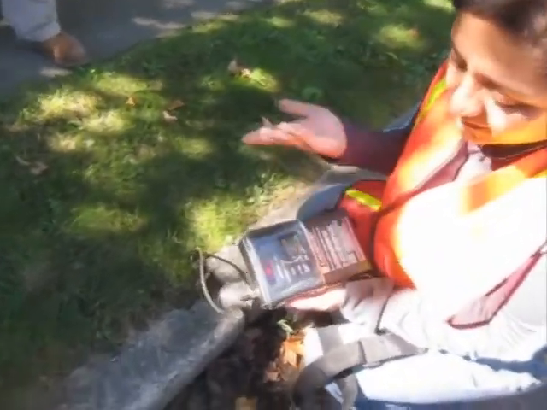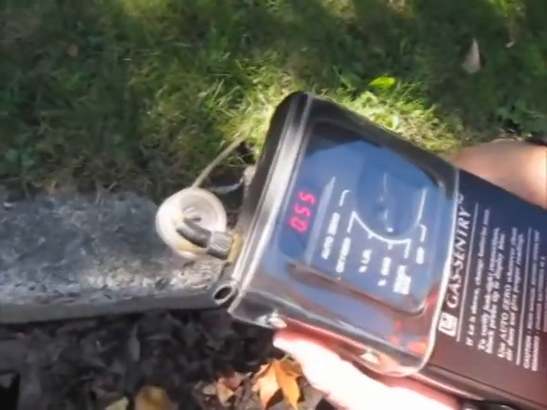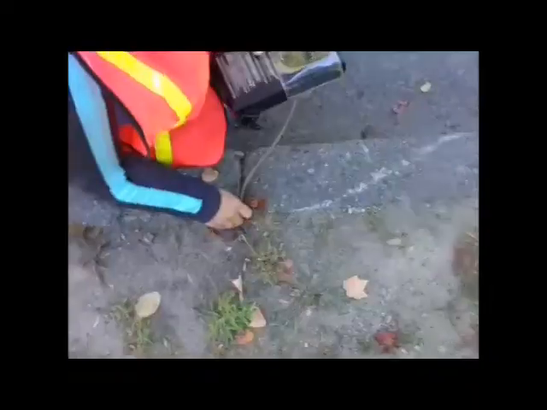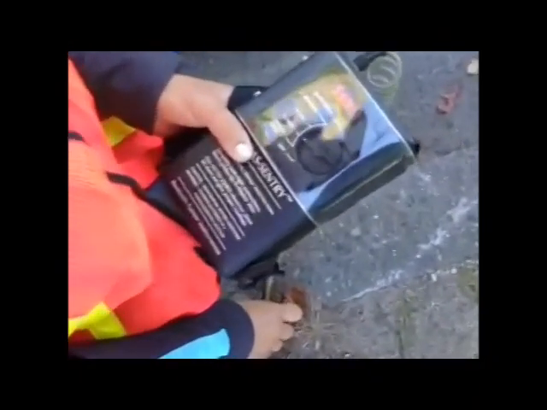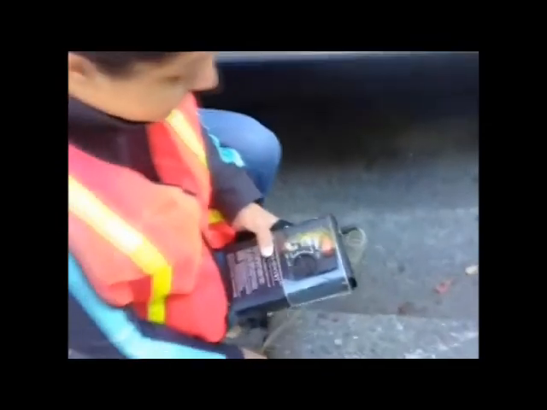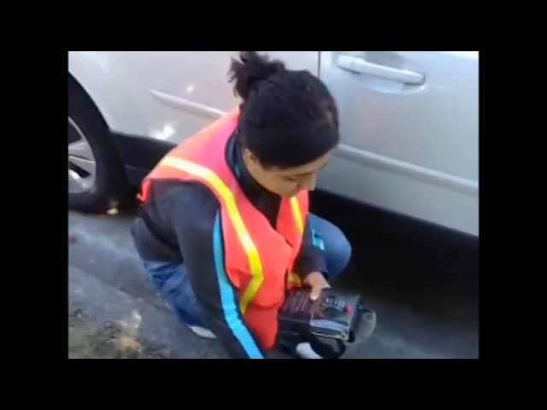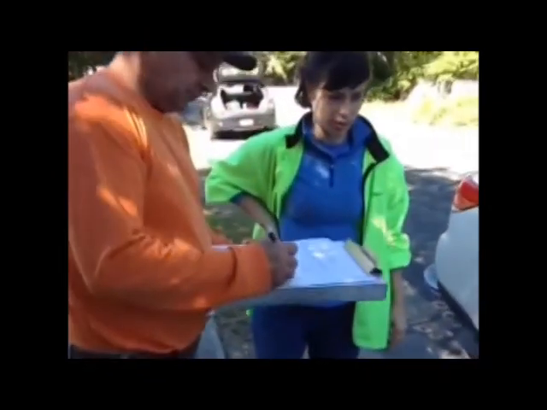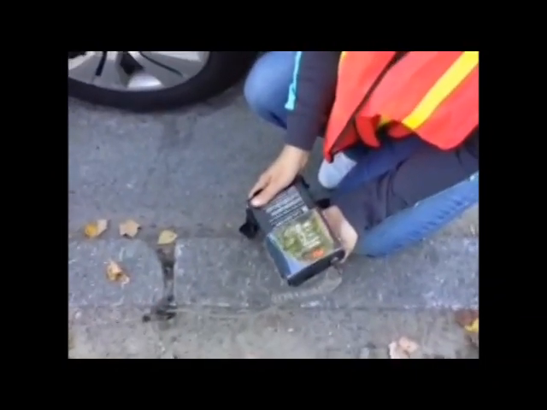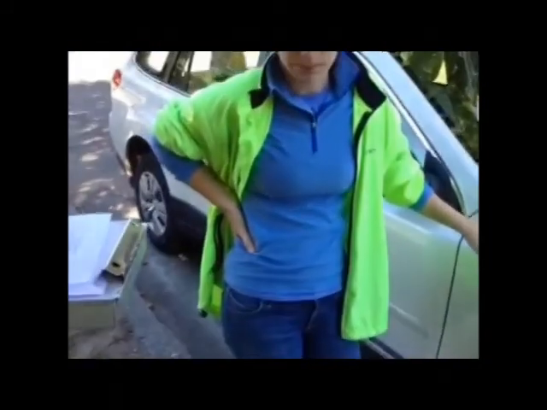What, did you even get one? 0.6. No. Okay. 0.6 was the highest. That was the middle of the road. Now come back this way. 55. 79. So you're just going to keep going till you find out the extremities of the leak.